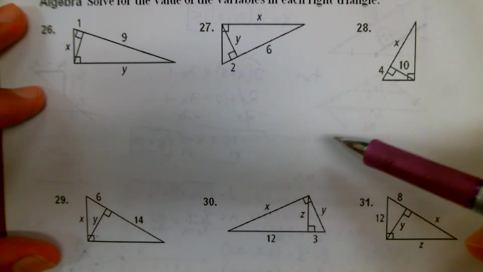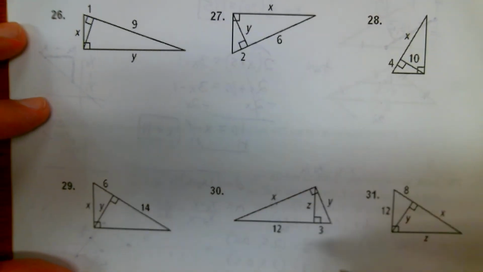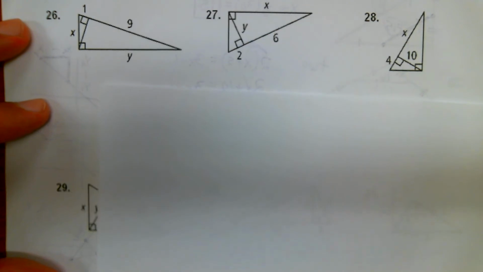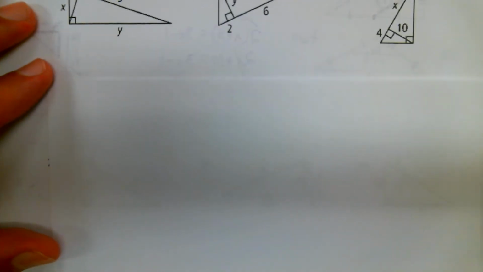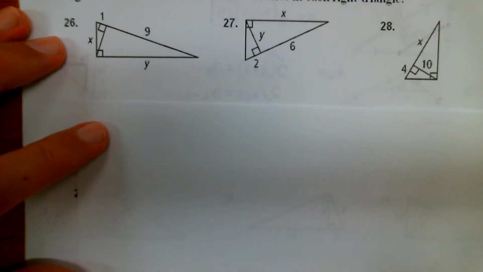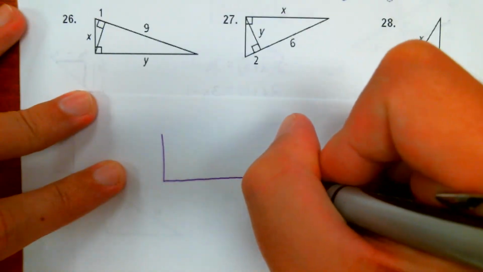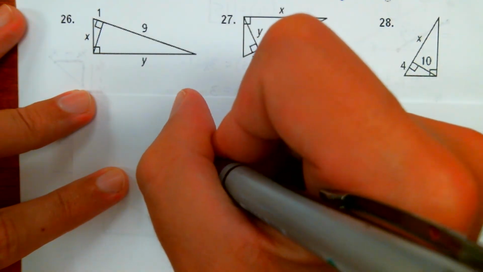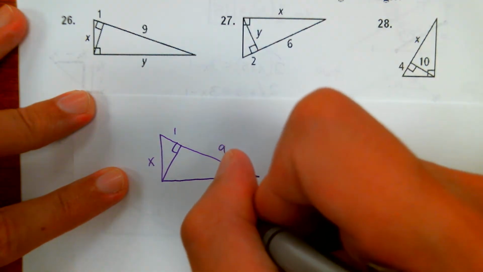Now, I tried to leave you guys a lot of room on your test review here, but you still kind of have to write small. I'm actually going to redo these on a separate sheet of paper, one at a time, just so you guys can see visually what's going on here. So I'm going to take the first one. I'm going to redraw this triangle. I'm not going to use a ruler for everyone. I'll do my best. We have an altitude 1, x, 9, and y.